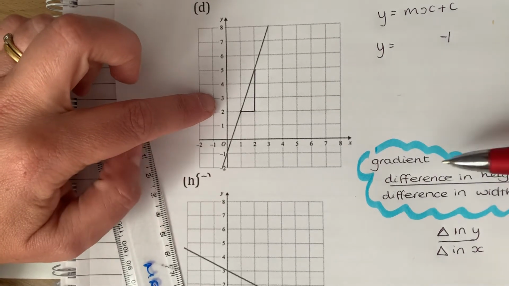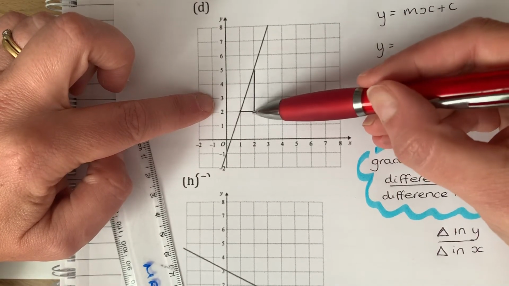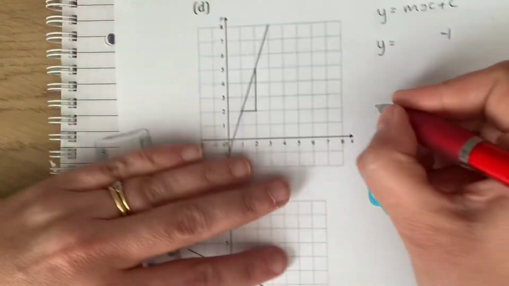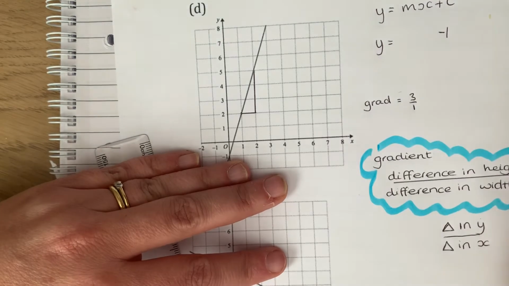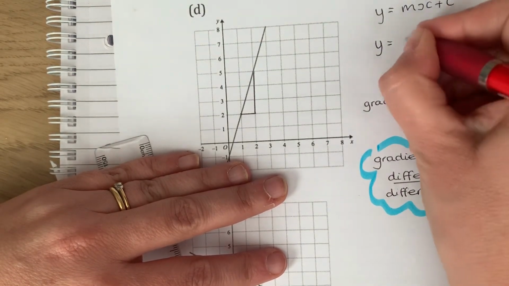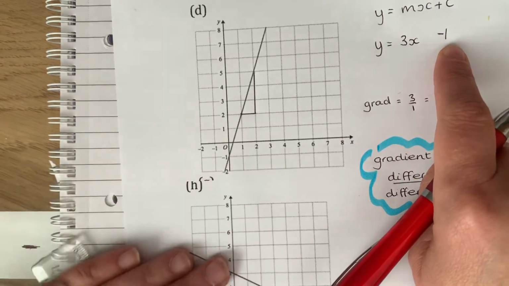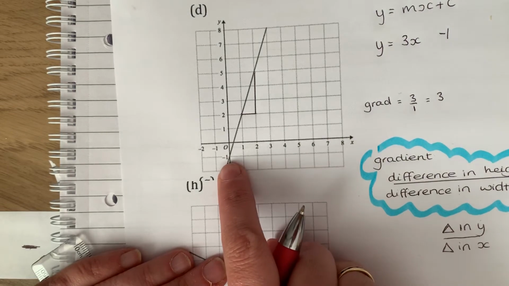Okay, so the difference in height is from 5 to 2, so that's 3, and the difference in width is 1. So it'll be 3 over 1. So here the gradient is 3 over 1, which is 3. So the answer to this question would be y equals 3x minus 1, because the gradient is 3 and it cuts at minus 1.